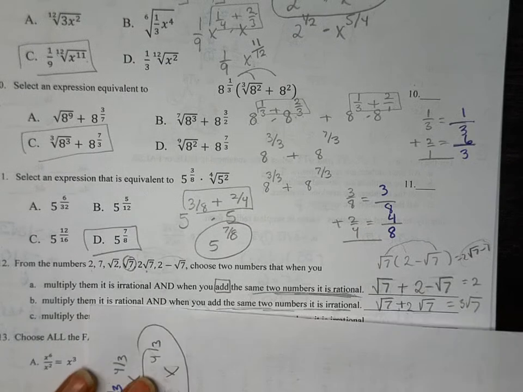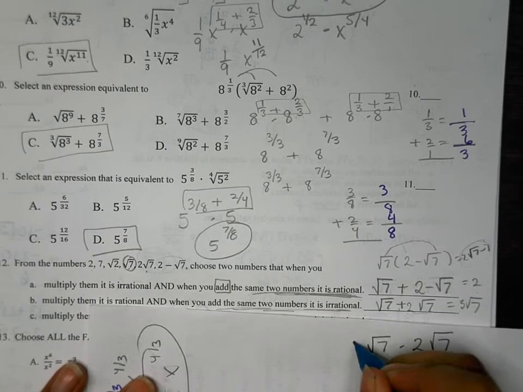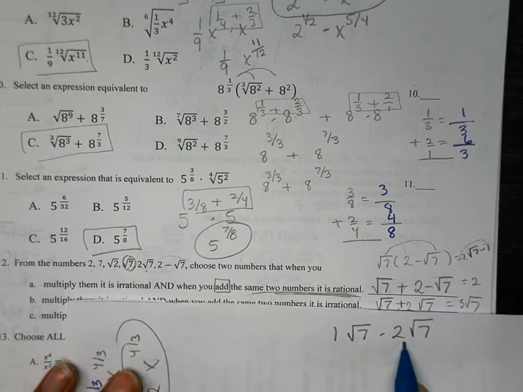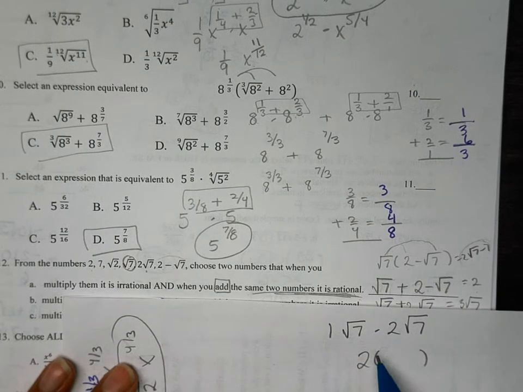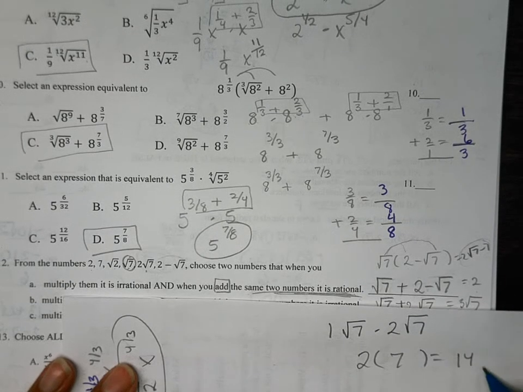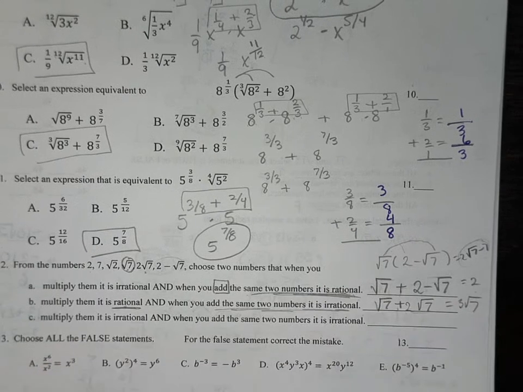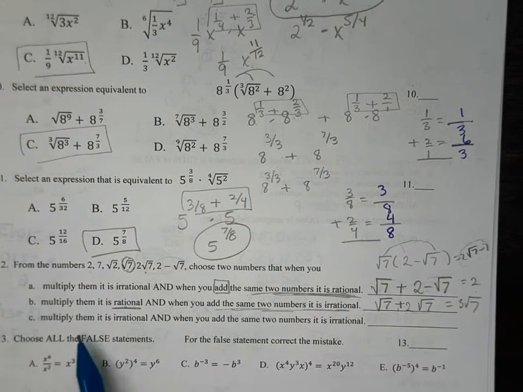Did that work? Yeah. Okay, I don't have room to show the multiplying, so I'll do it here. Stop the talking. Root 7 times 2 root 7. There's a 1 here. What's 1 times 2? 2. And then remember, without saying 49, what's root 7 times root 7? 7. And did it come out to be rational the way we wanted it to? Yes. Questions? So is that for C? That was for B.